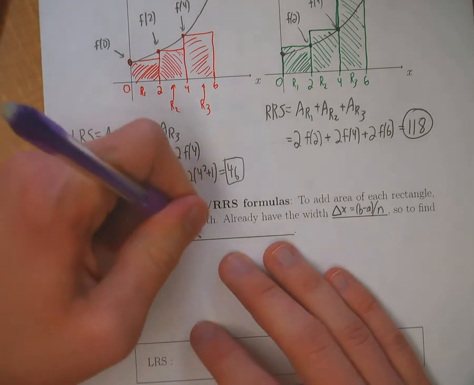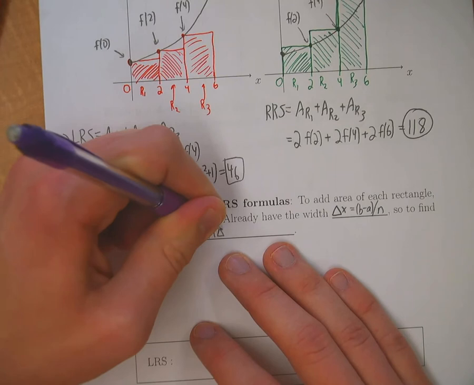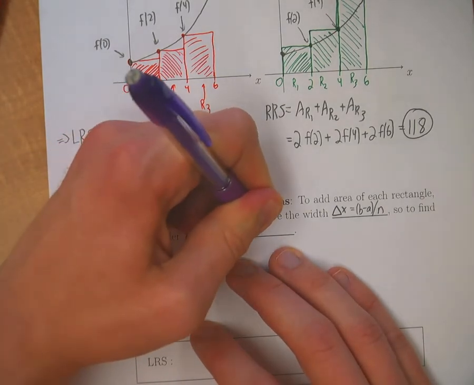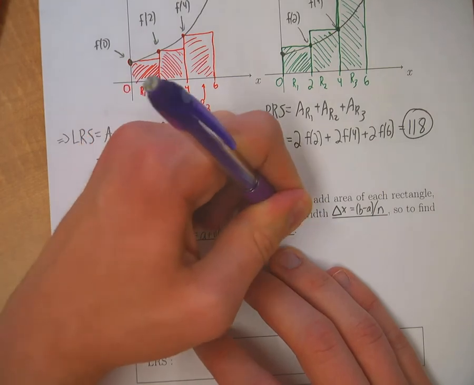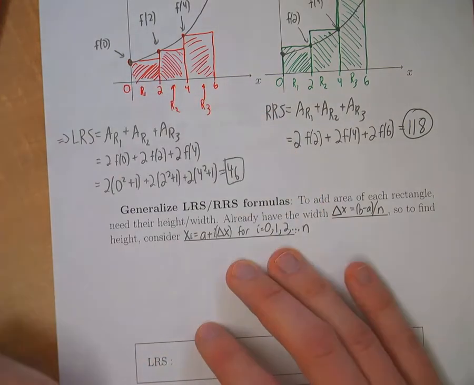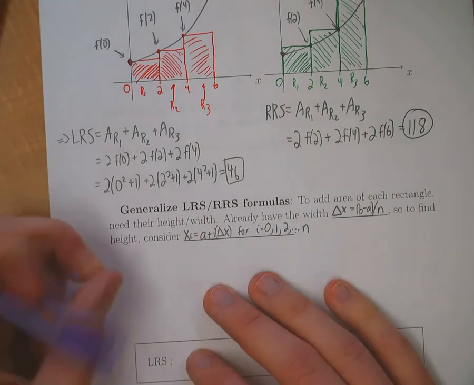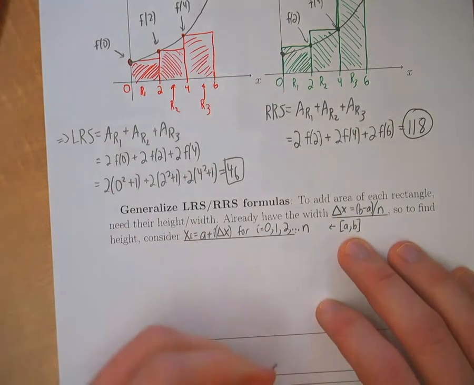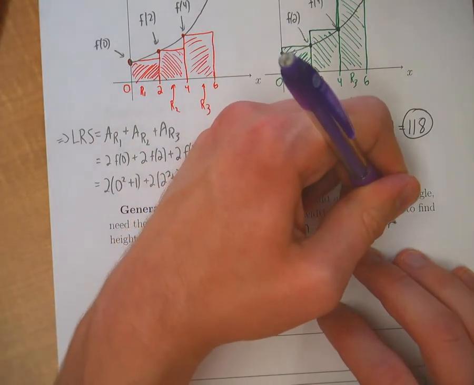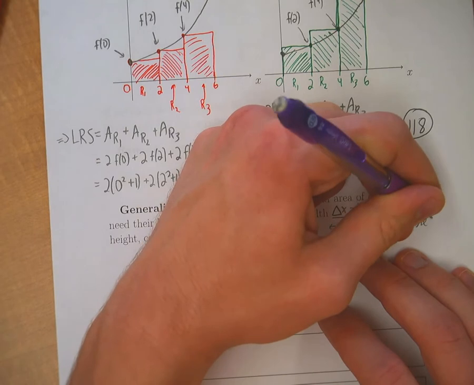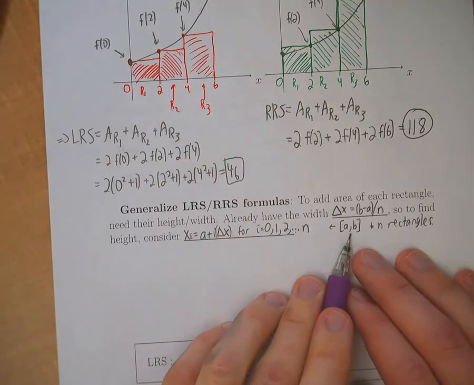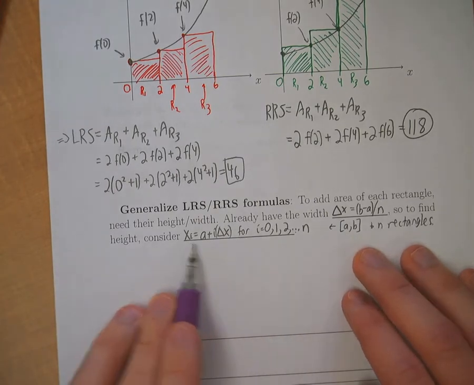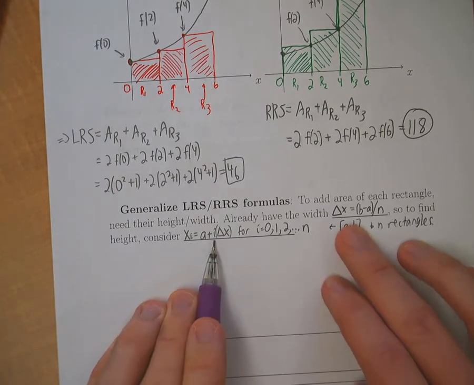So we have that x sub i is equal to a plus i times delta x for i equals 0, 1, 2, and then keep going until you hit n. So where we have the interval a comma b and n rectangles, delta x is just the length of this interval divided by n, and then x sub i is just a plus i times delta x here.